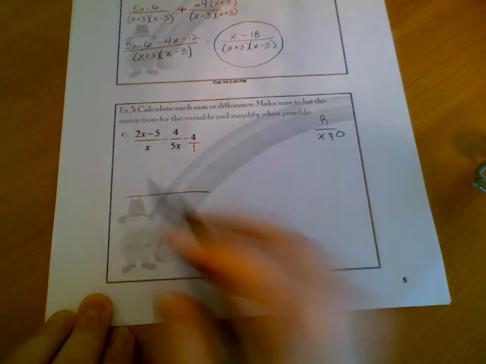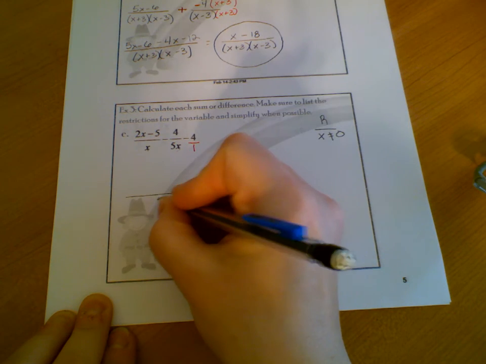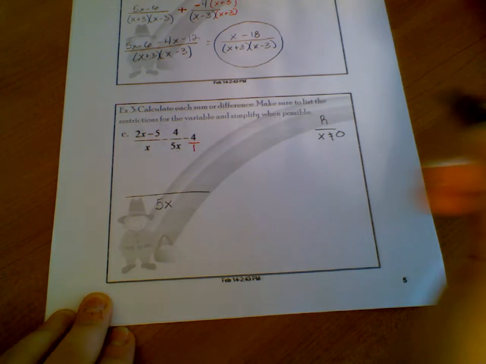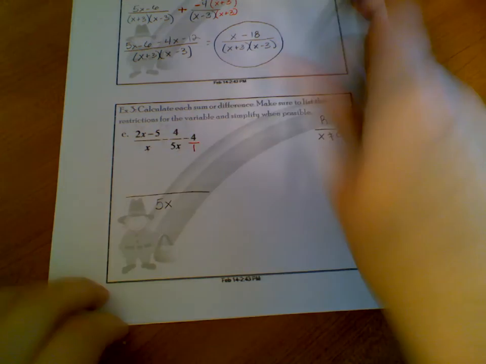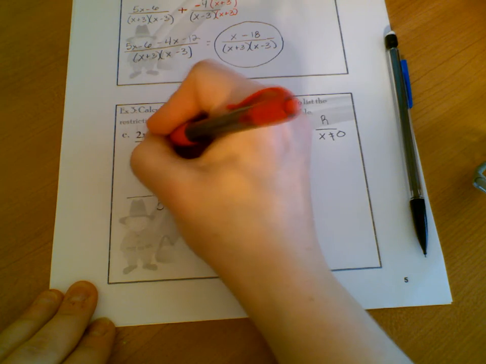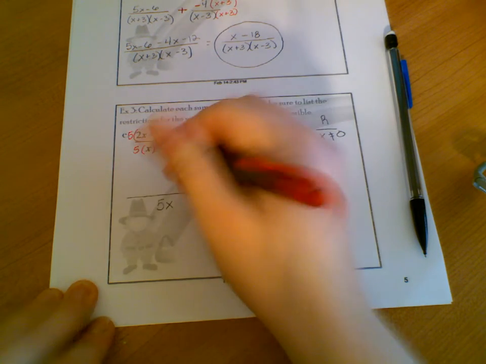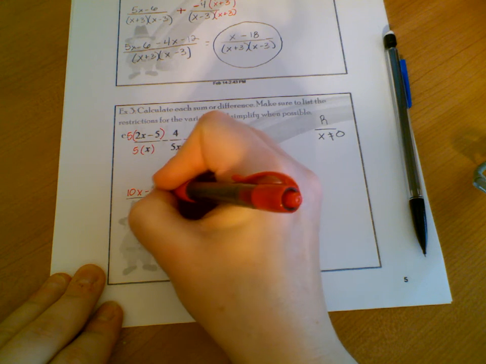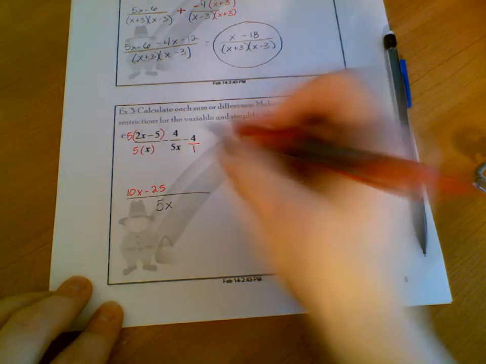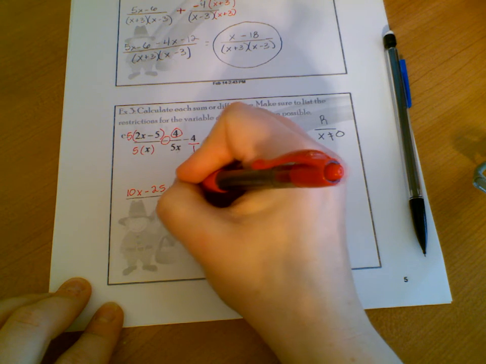So now, let's see, x and 5x, so my common denominator will be 5x. And over here, I'm going to need to times by 5 to make these look the same. So that's a 10x minus 25. Here it won't change, so that's a -4.